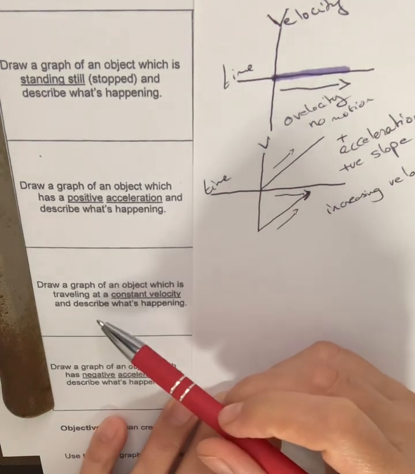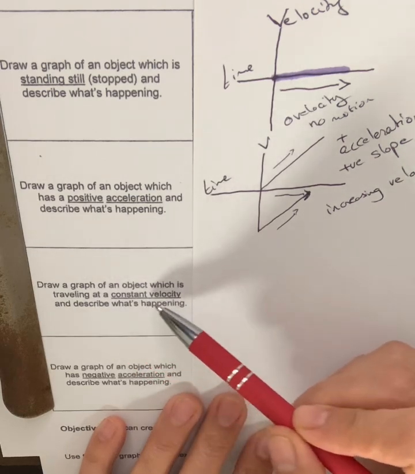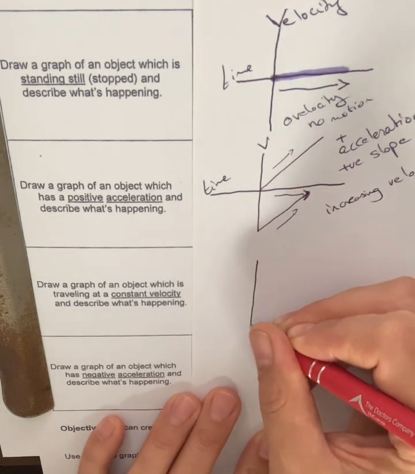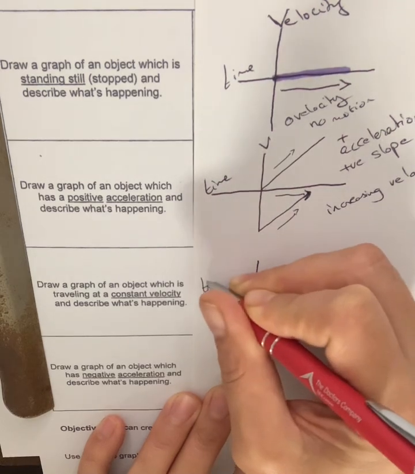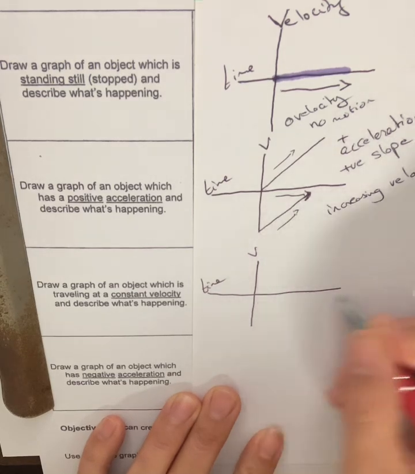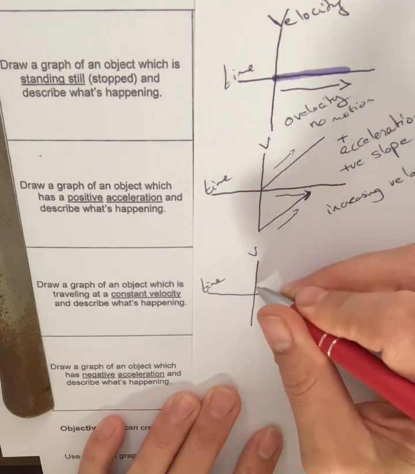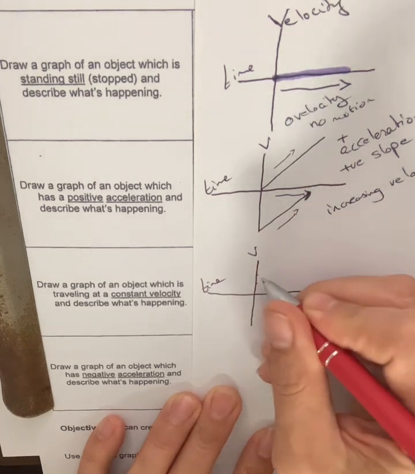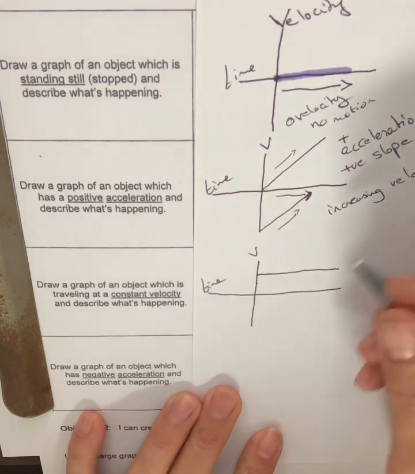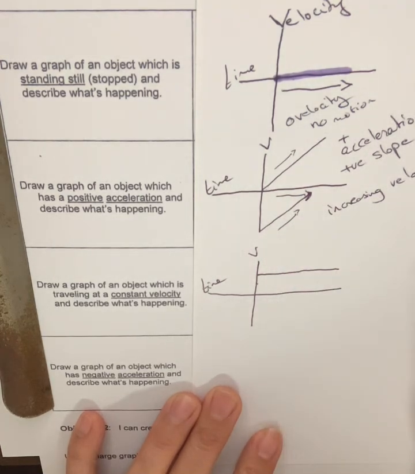For this one, the third question is draw a graph of an object which is traveling at a constant velocity. What does a constant velocity mean? It means that you have 0 acceleration, so it's not accelerating. Okay, let's go ahead and draw a velocity time graph. As time is passing, the velocity is remaining the same. So the velocity could be anything. It could be 1, 2, 3, 4, 5, whatever, and it's remaining the same. You don't see a change in acceleration. So as time is passing, you have a constant velocity.